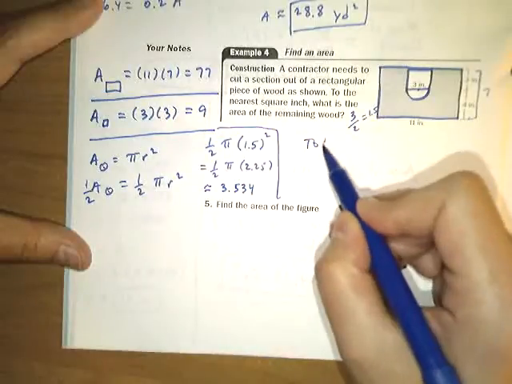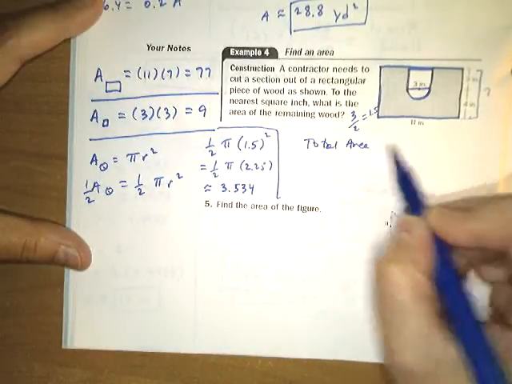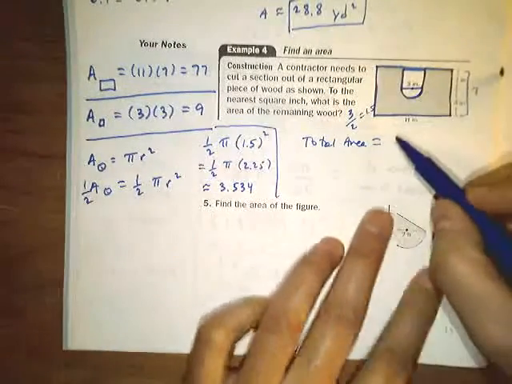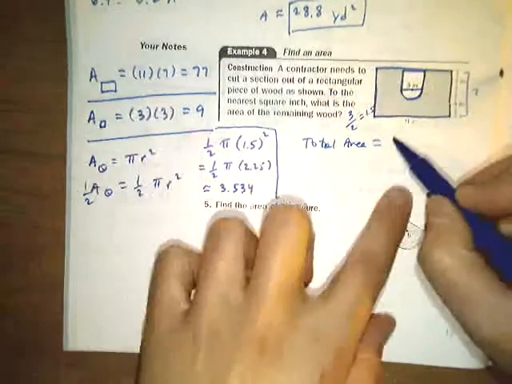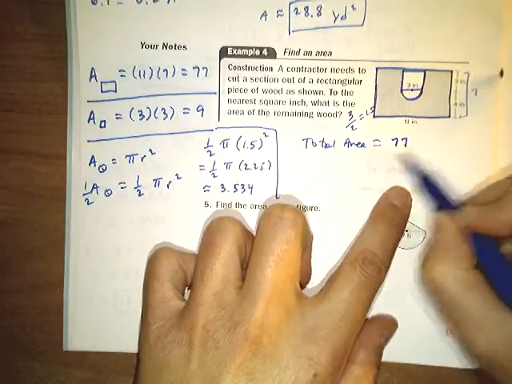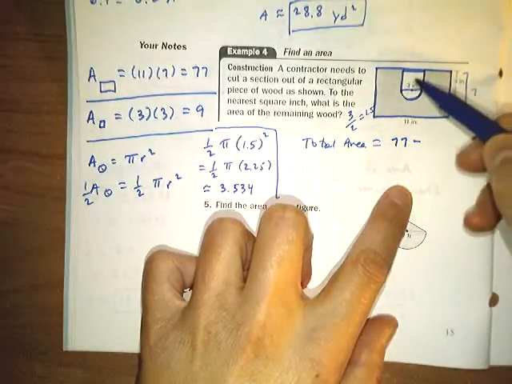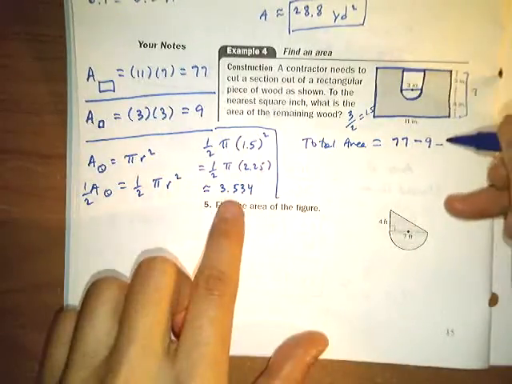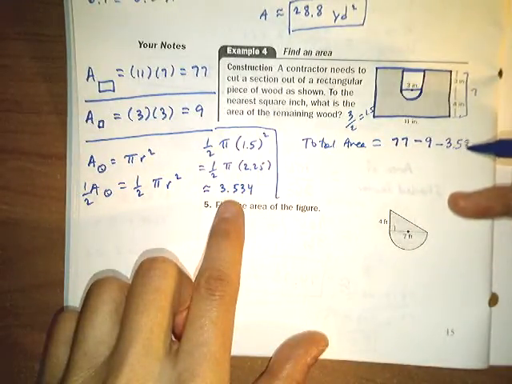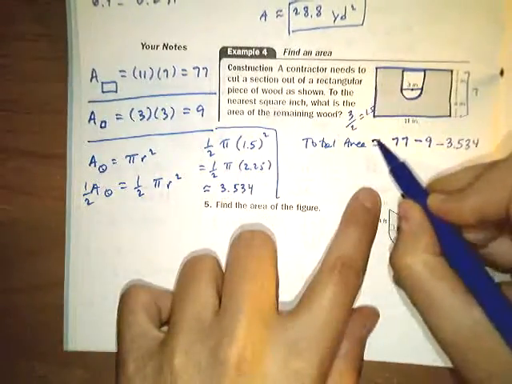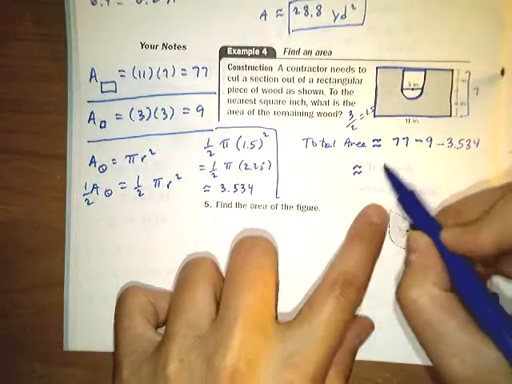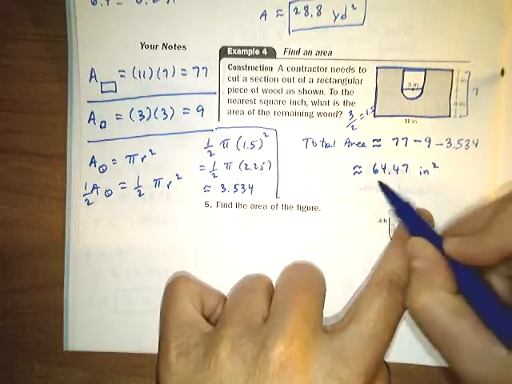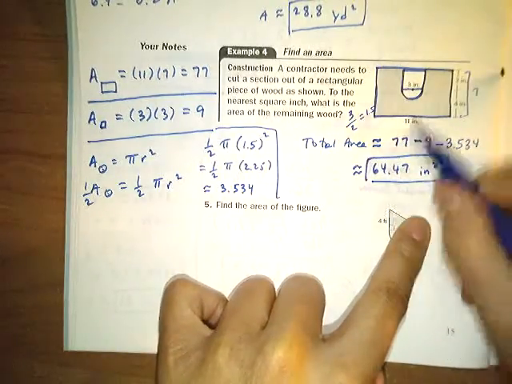So total area is the area of the entire rectangle, 77, minus the area of this little blank square here, that's 9, minus this little half circle right here, which is 3.534. So I get an approximate area of 64.47 square inches for the shaded region.